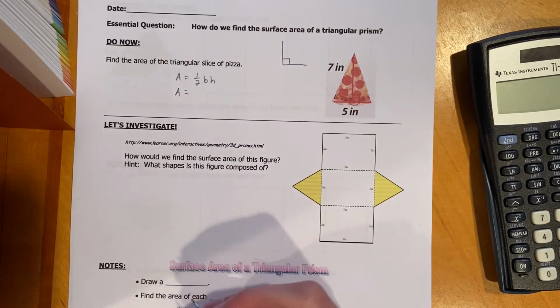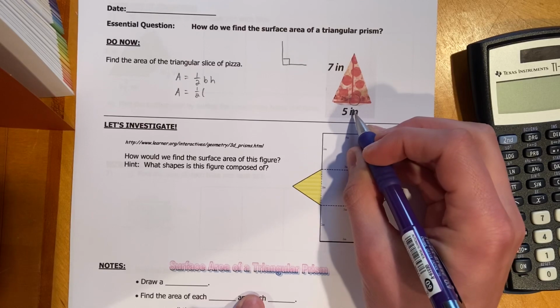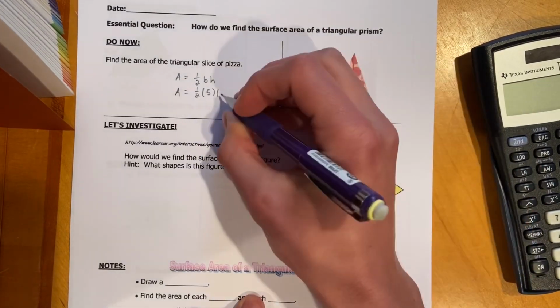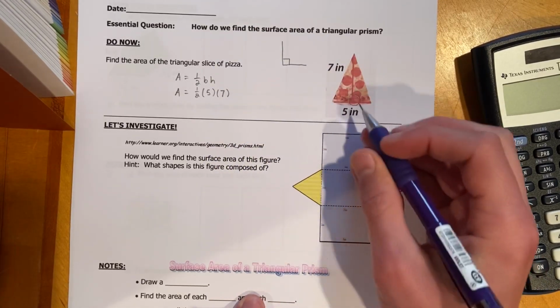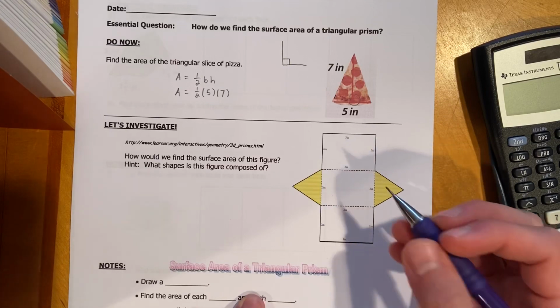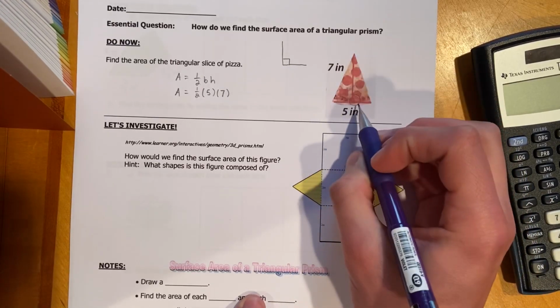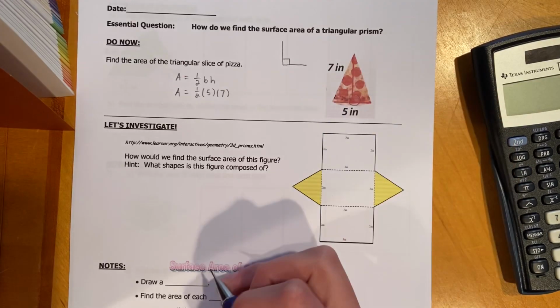And we're going to substitute into our formula. 1/2, the base of this triangle is 5 inches, times the height, which is 7. And obviously these are the only two dimensions in this particular triangle, but those two dimensions that we're using are the ones that form that right angle that I circled, 5 and 7.